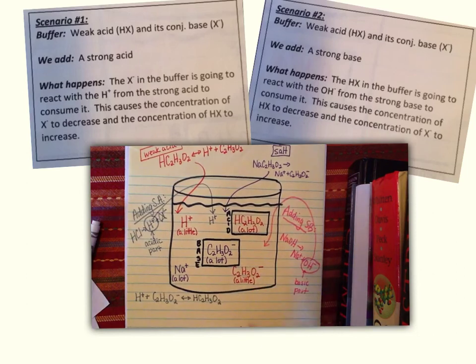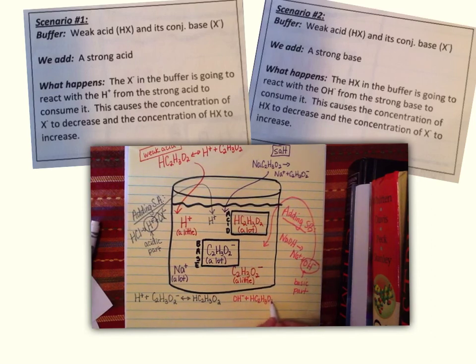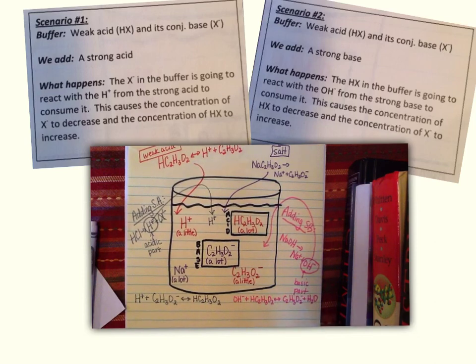Okay. So the acetate, C2H3O2 minus, is going to be the base that attacks the H plus, and the OH minus is going to be attacked by the acid part of that buffer. So you see, I'm going to put that OH minus, react it with the acid part. Acids and bases react. The H plus is going to transfer over to the OH minus. Again, please do a single-sided arrow there. And you end up with C2H3O2 minus, and then H2O, because when your H and your OH come together, they make H2O.